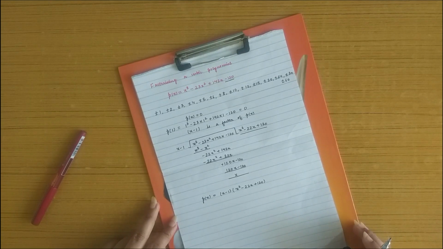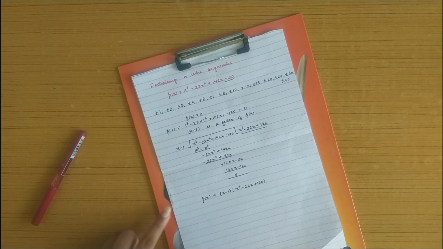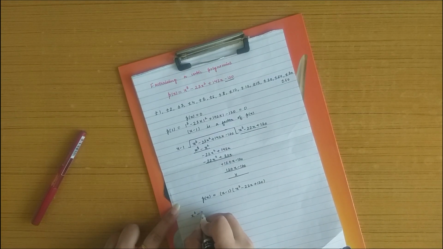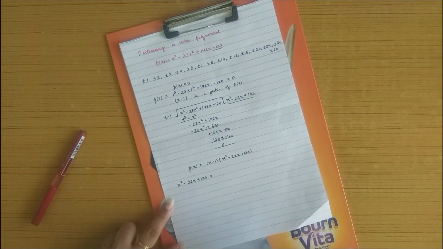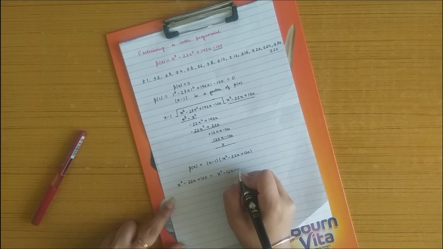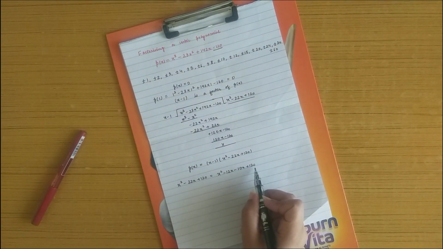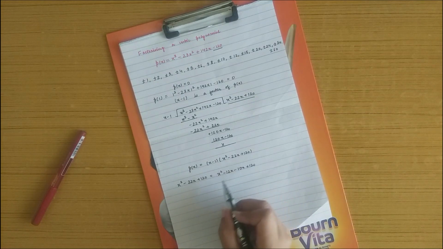So now you have that your p(x) is a product of the linear polynomial x minus 1 and the quadratic polynomial x square minus 22x plus 120. And you have already studied that whenever you have a quadratic polynomial, you can factorize it by the method of splitting the middle term. So now we factorize x square minus 22x plus 120 by splitting the middle term. We find that this can be written as x square minus 12x minus 10x plus 120, because minus 12 into minus 10 is plus 120 and minus 12 plus minus 10 is minus 22.